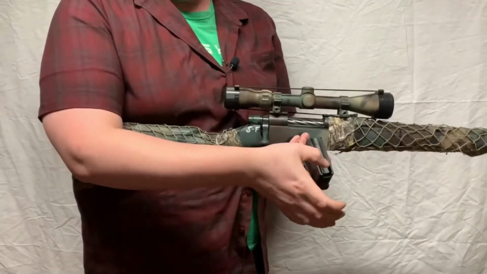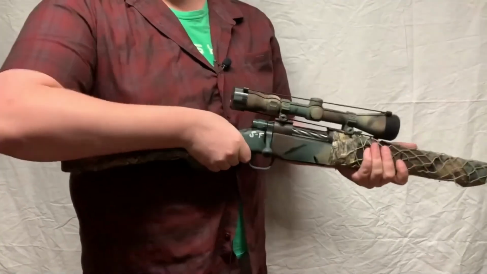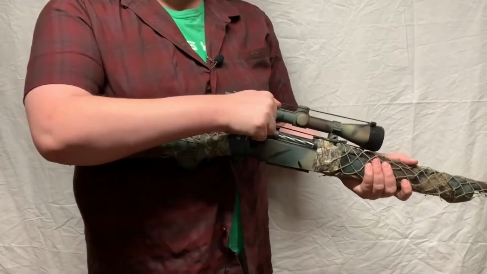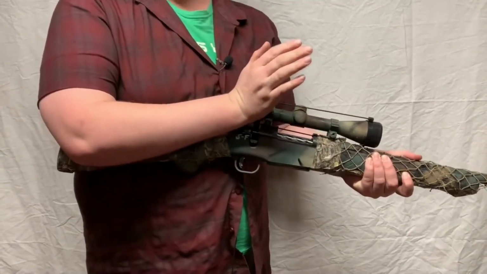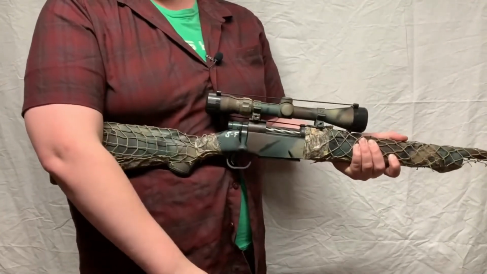You'll put your rounds into the magazine, put them up, and then the action of cycling looks like this. You'll pull the bolt up like this, pull it back, then push it forward again, which would chamber a new round if this was loaded, and flick it down like that.